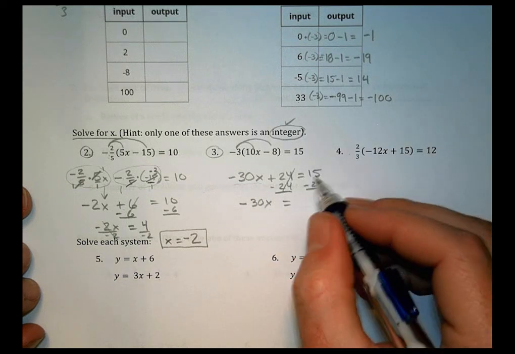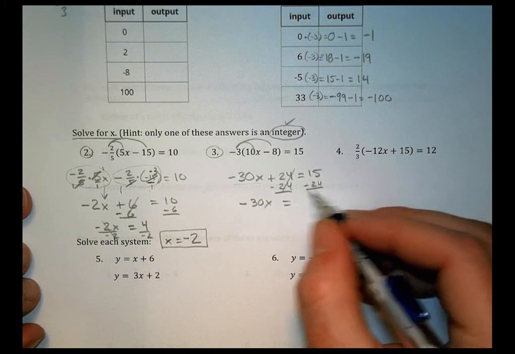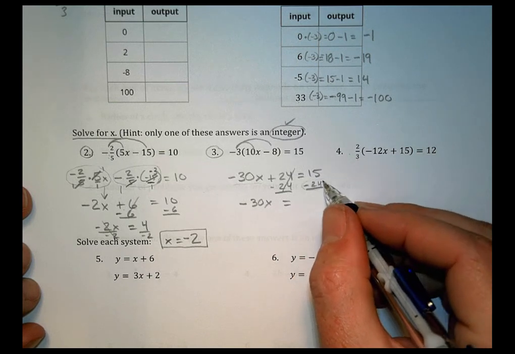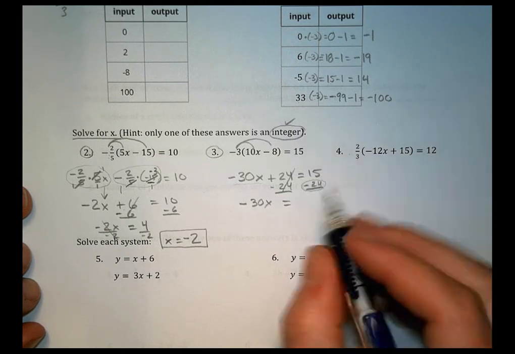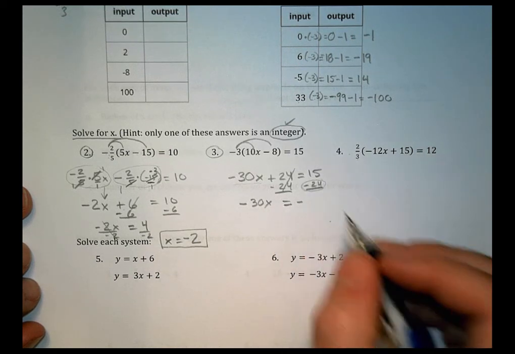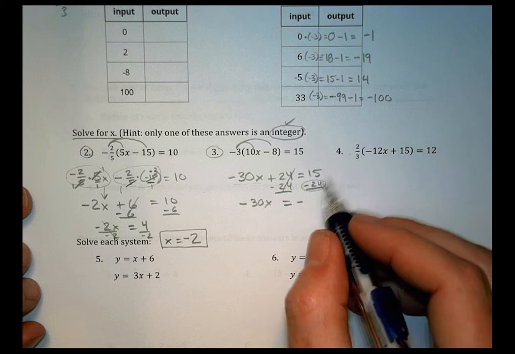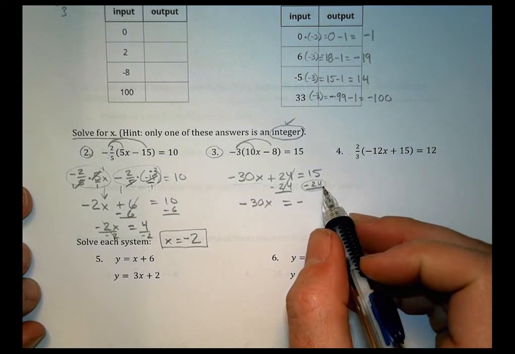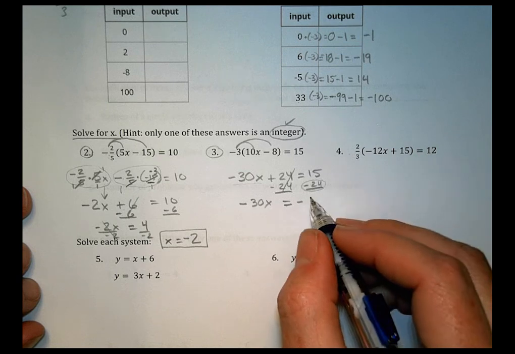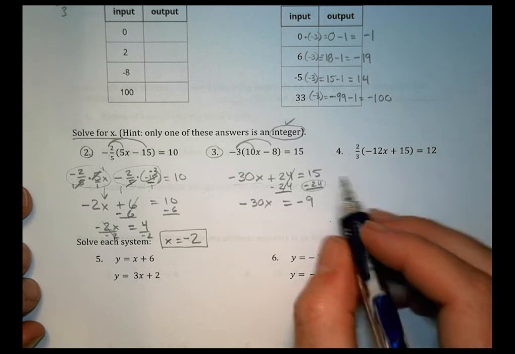Okay, so I have a difference here happening. I have -24 and positive 15. This is a larger absolute value than that one, so my answer is going to be negative. I'm going to have more of these left. And when we compare here, what's the difference between those two? We're going to say it's about 9 in our case here. So we're going to say 9. So we could think of it this way.